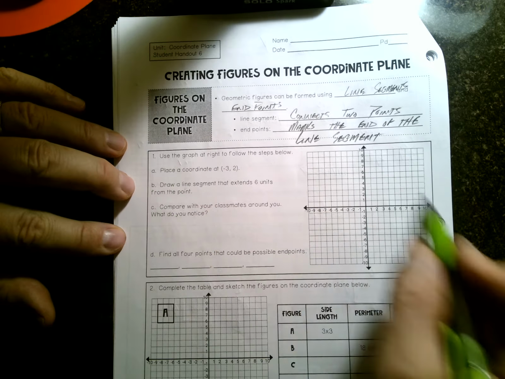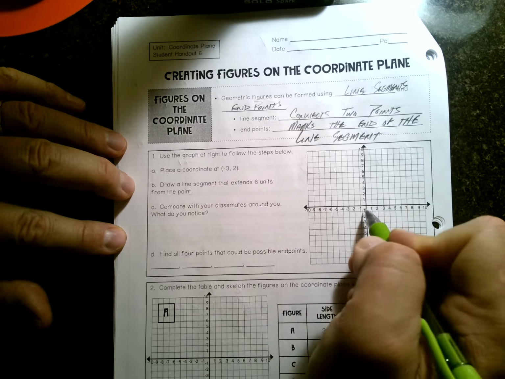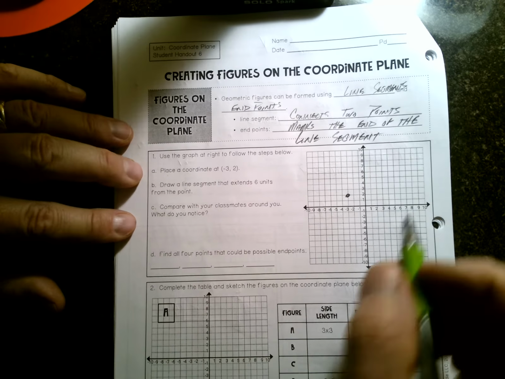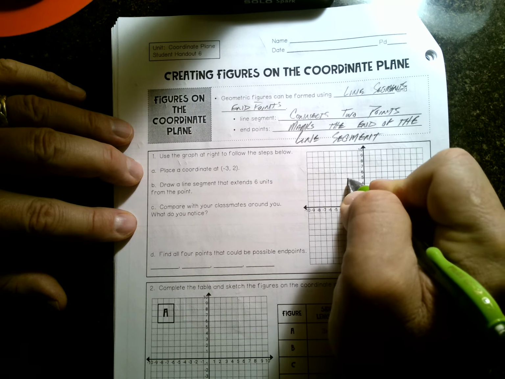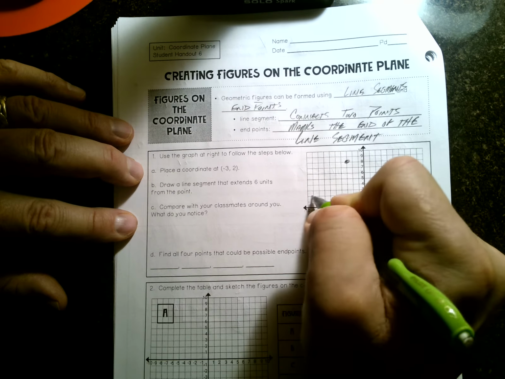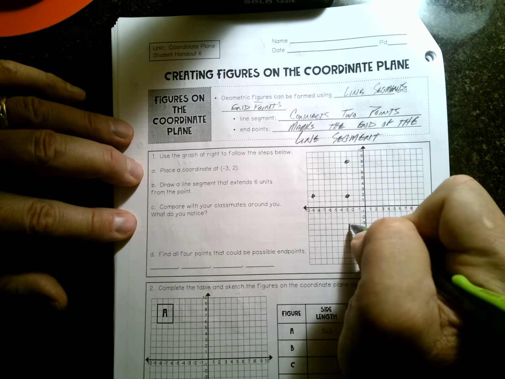Use the graph for the following steps. Place a coordinate at -3 and 2. Right there's my coordinate, -3 and 2. Draw a line segment that extends 6 units from that point. So we're going to go in all directions. I'm just going to count 1, 2, 3, 4, 5, 6, in each direction. Could have used absolute value, but it's just easier to count there.